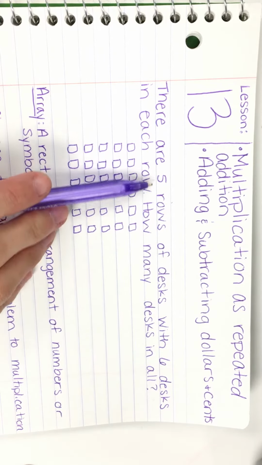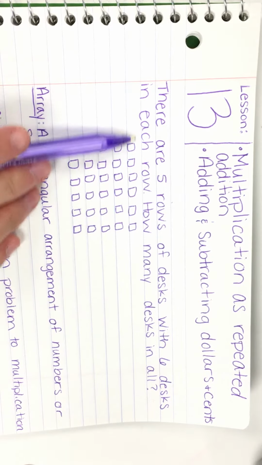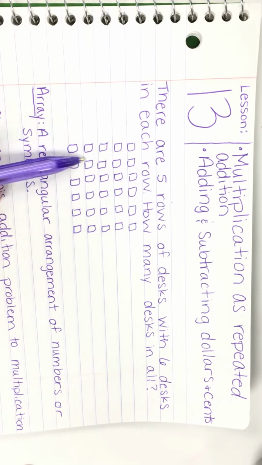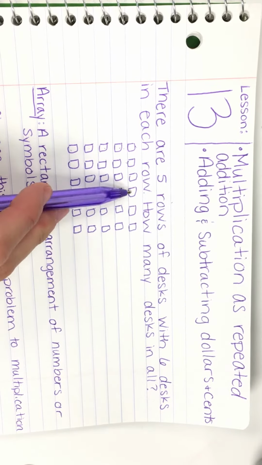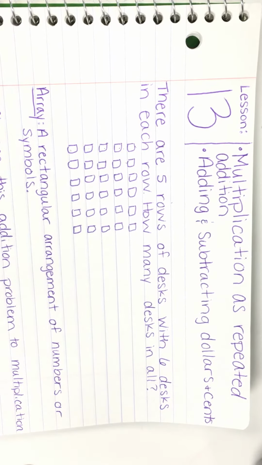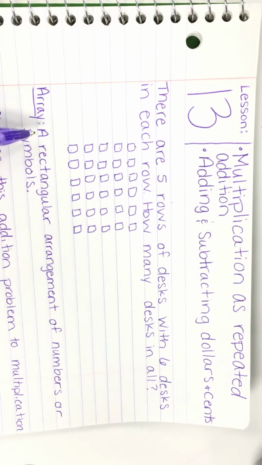There are 5 rows of desks with 6 desks in each row. You can see that I have drawn an illustration. 1, 2, 3, 4, 5 with 1, 2, 3, 4, 5, 6. How many desks are in all? Well, there are a few ways that we would be able to solve this problem. First of all, this is called an array. An array is a rectangular arrangement of numbers or symbols. So these are the symbols that we are using to represent the desks.